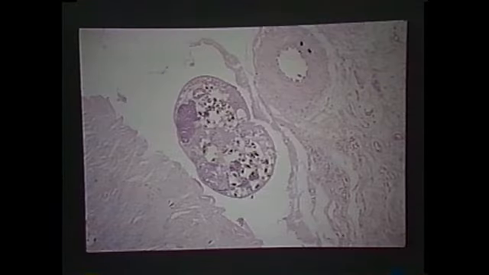The adults are present on the serosal surface of the stomach and/or small intestinal tract, with larvae being visible in the wall of the affected organs.